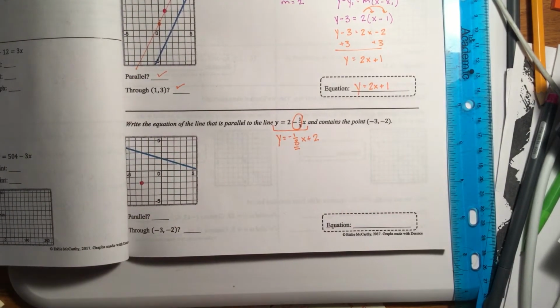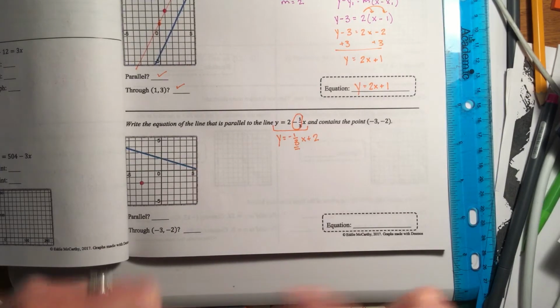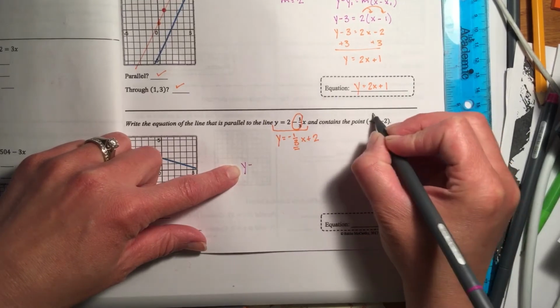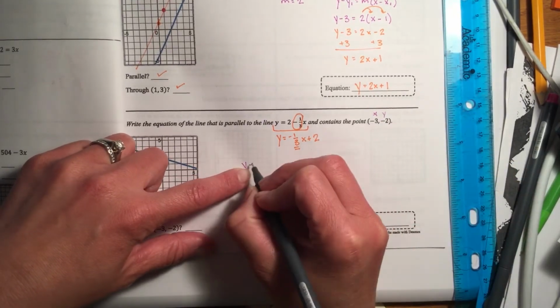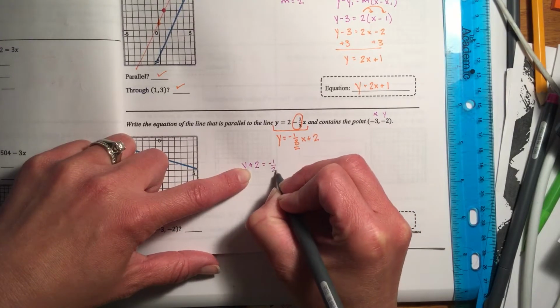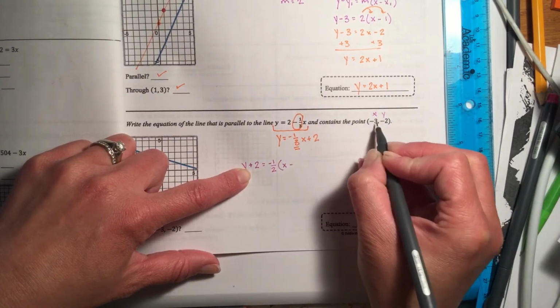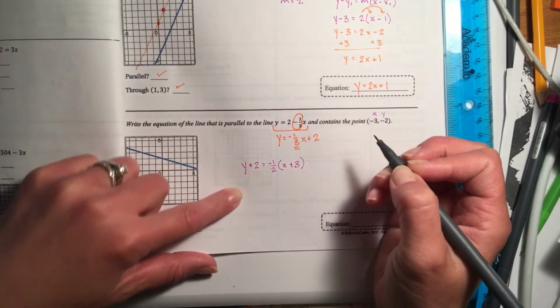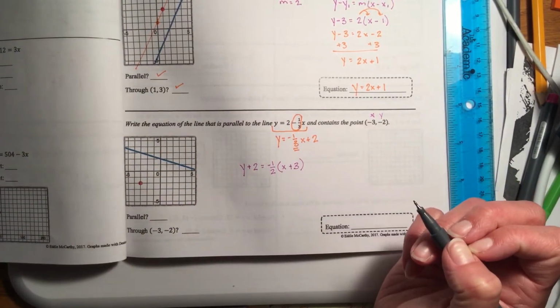You take your equation. So I'm going to have y minus y1, so it's actually plus 2, equals -1/3 times x minus a -3, which turns to a +3. Oh, this is 1/3.